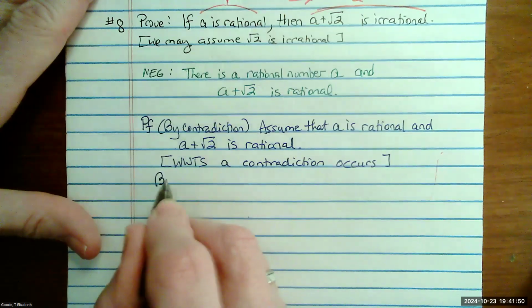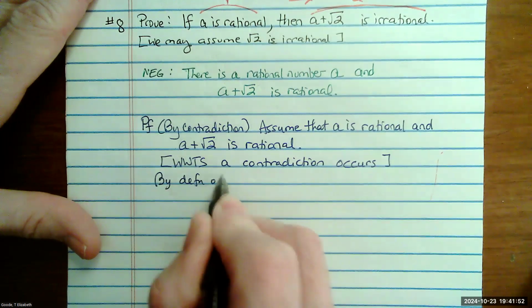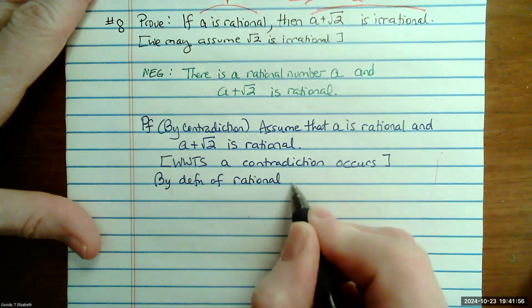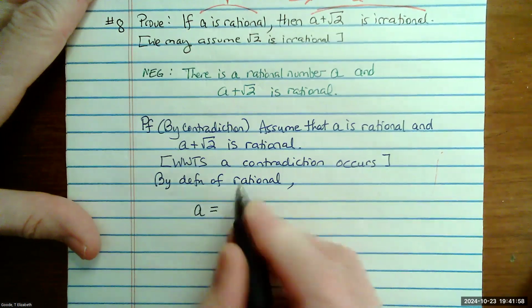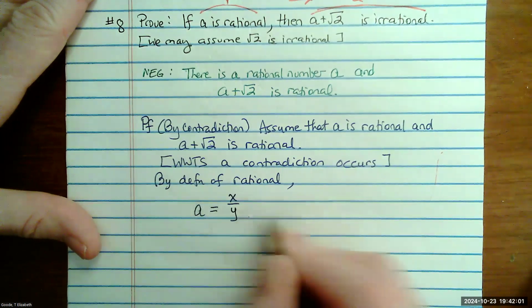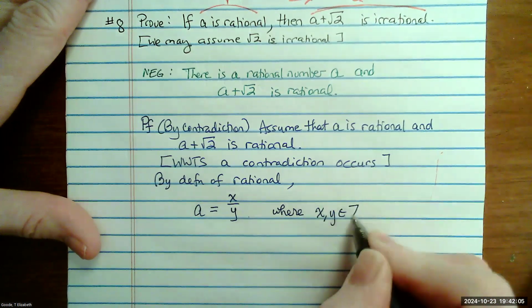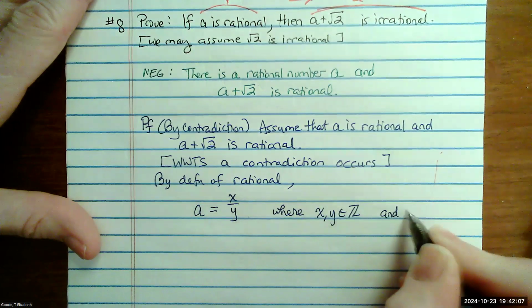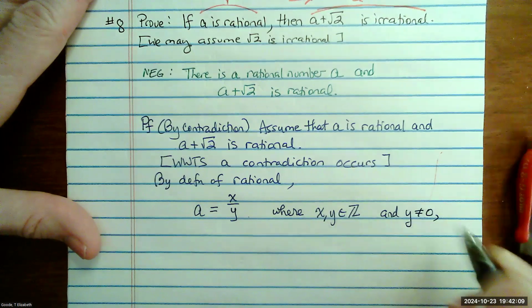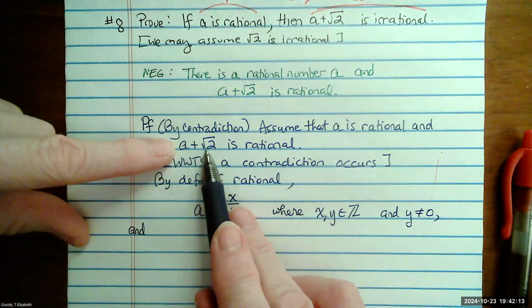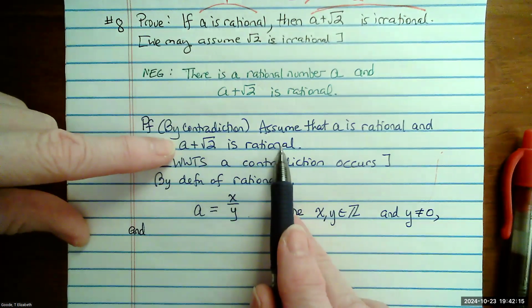So by definition of rational, A is equal to, well, I'm going to use X over Y, where X and Y are integers, right? And Y is not 0. And, well, we've also assumed A plus square root of 2 is rational. Are you with me?